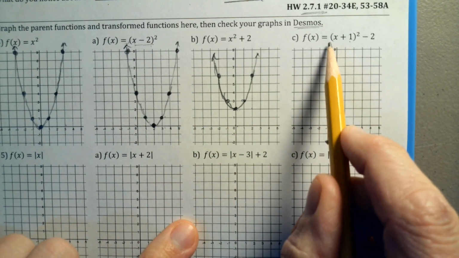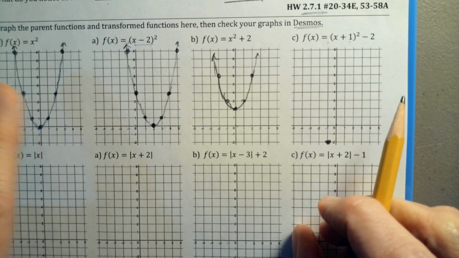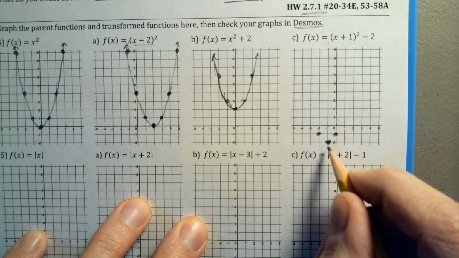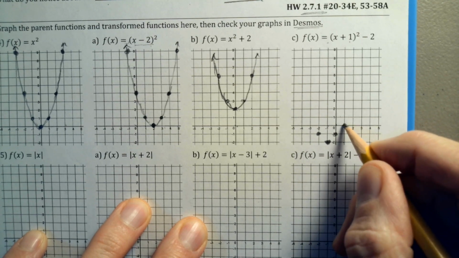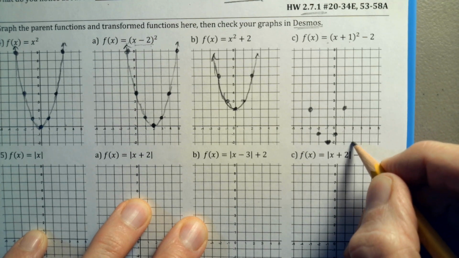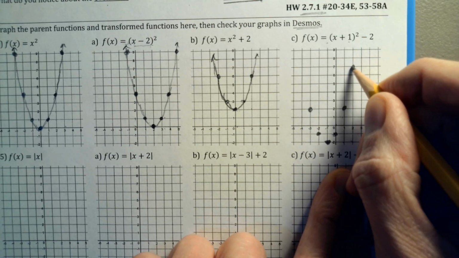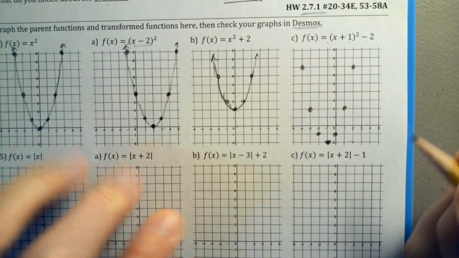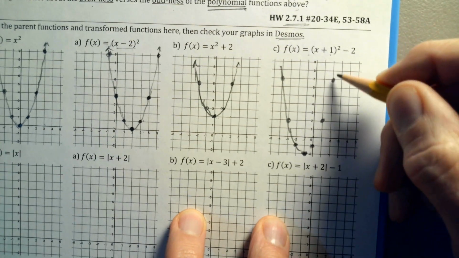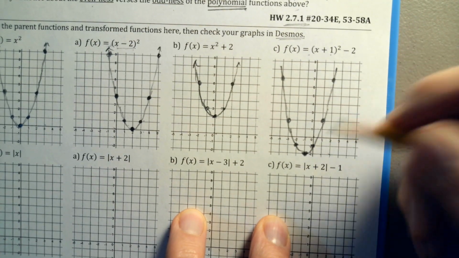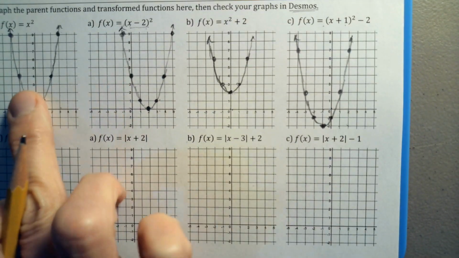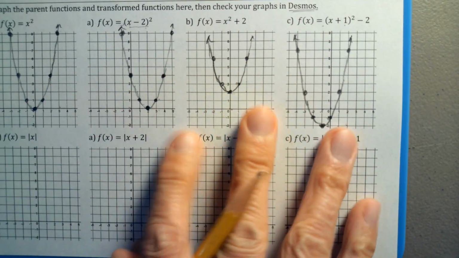And then again, there's no coefficient out in front, so it's the same shape as this. So from the vertex, I go over 1, up 1 in both directions. I go over 2, up 4, 1, 2, 3, 4, and over here as well. I go over 3, and I go up 9 to here. And again, on this side as well. Okay, and then just sketch those in. And of course arrows.